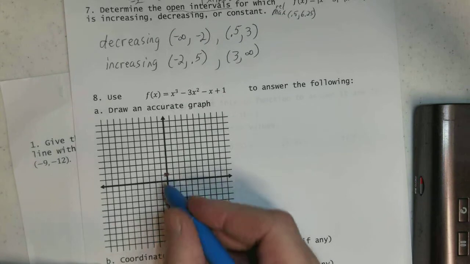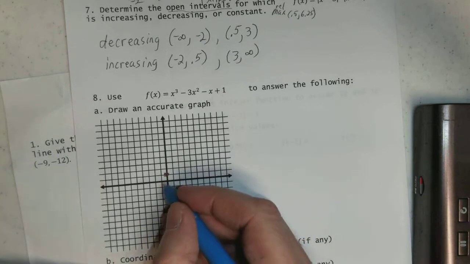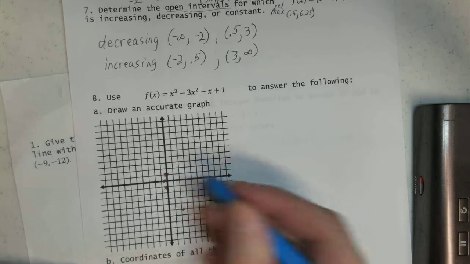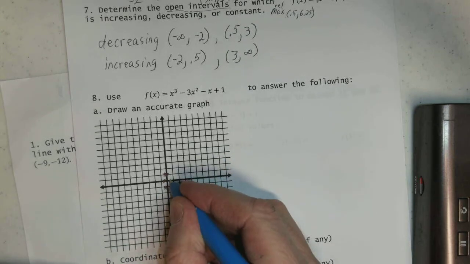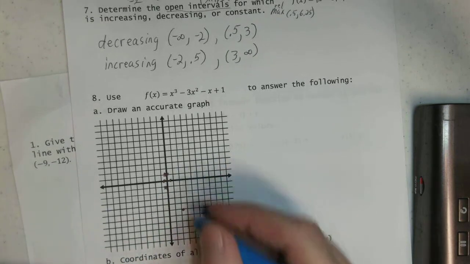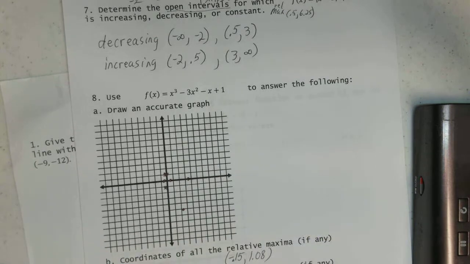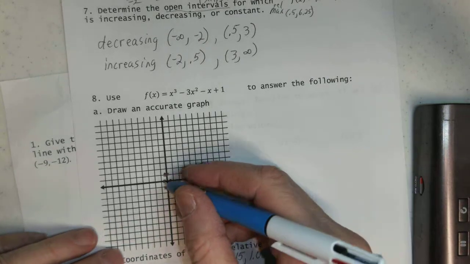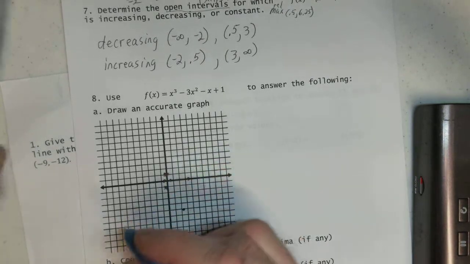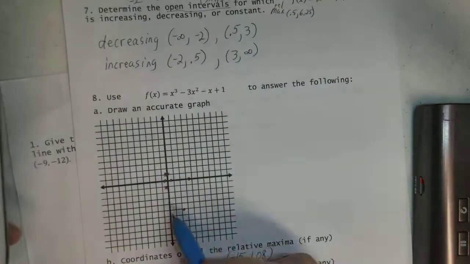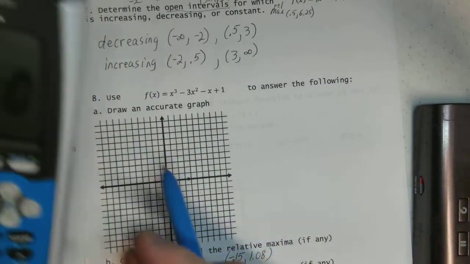Let's mark the negative 0.68. There's a zero. 0.46. There's a zero. And 3.21. 1, 2, 3. 0.21 right around there. Okay. Now it comes down. Wonder what it is at negative 1.